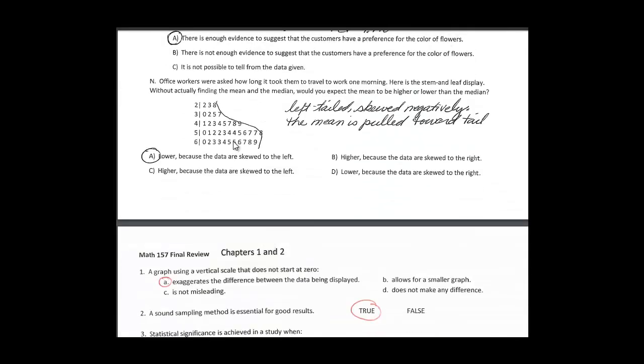Here we have office workers who were asked how long it took them to travel to work one morning. This is their stem and leaf plot. If you think of this as a distribution propped up on its edge, pulling this 2, 3, 4, 5 down along a vertical axis, rolling it over on this edge, you'd see that it starts out small, gets higher, but doesn't really ever come back down. So that would say it is a left tail distribution, a negative distribution, skewed to the left side. And anytime it's skewed either right or left, you know that the mean is pulled toward that tail.